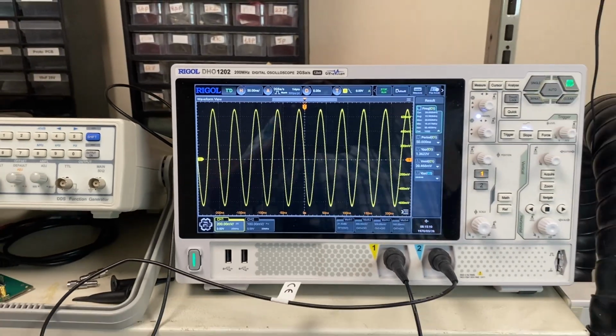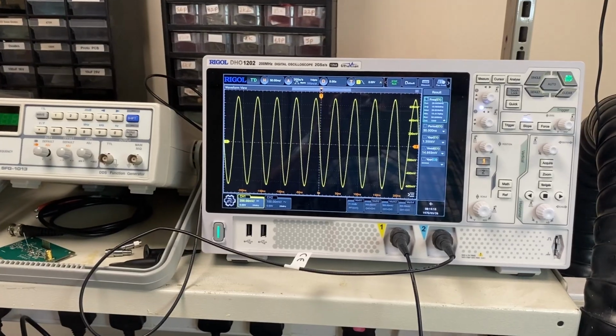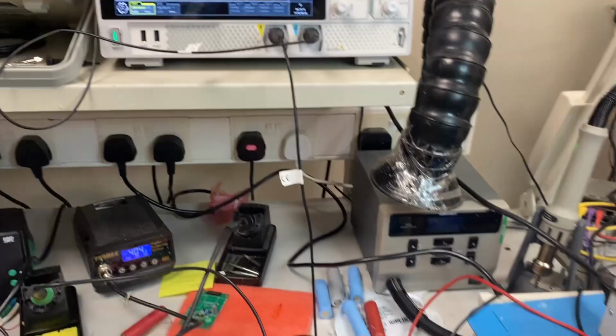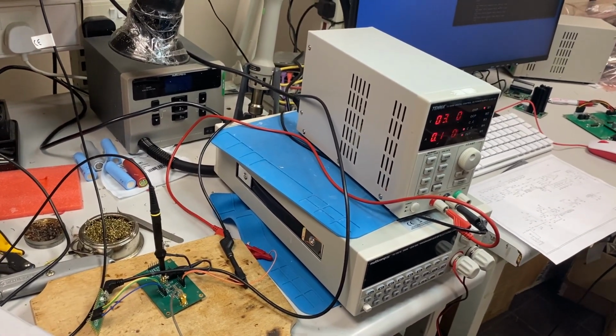So I'm happy to start the ADC and get back to the FPGA design, which is my area of expertise, let's call it. I hope you enjoyed, and I'll see you in the next one.